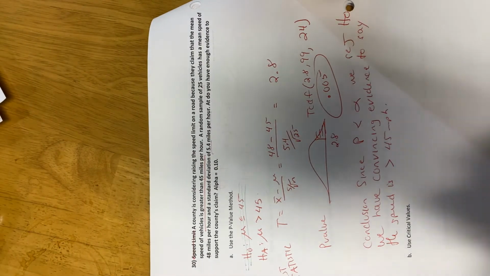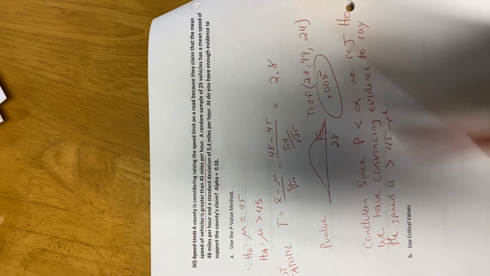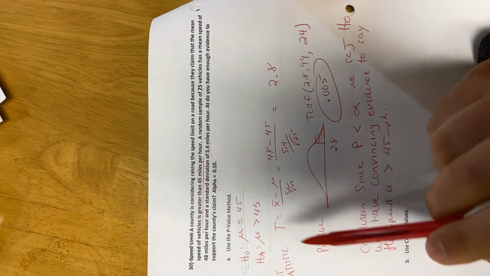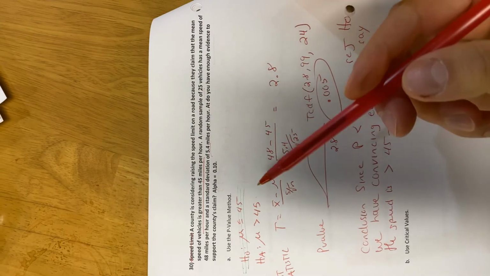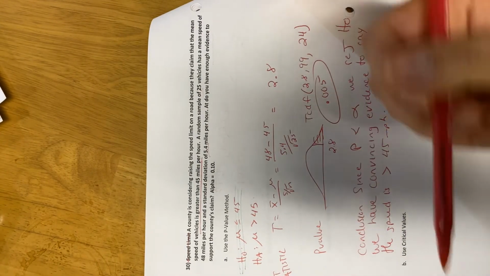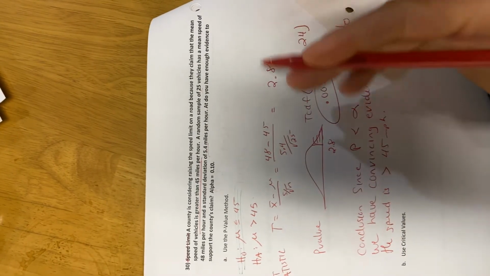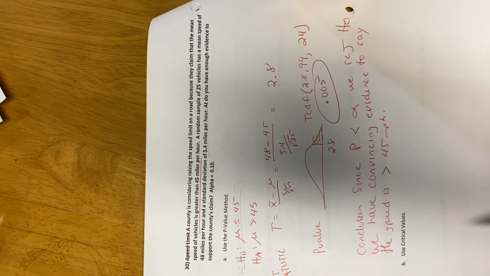Otherwise, where do you draw the line? You know, what if I got 47? Can I say it's greater? 46? 45.02, can I still say it's greater? No, there needs to be some sort of cutoff, and that's what the alpha does for us.